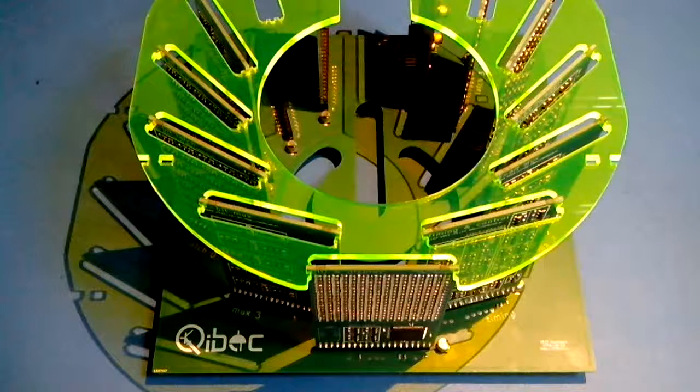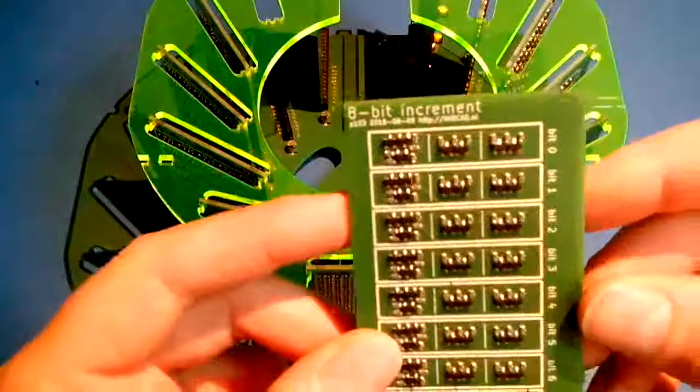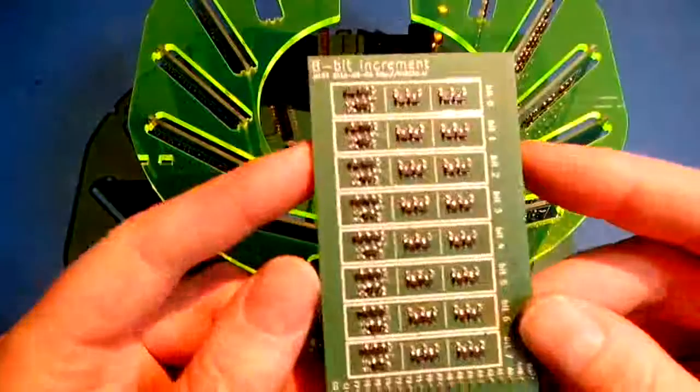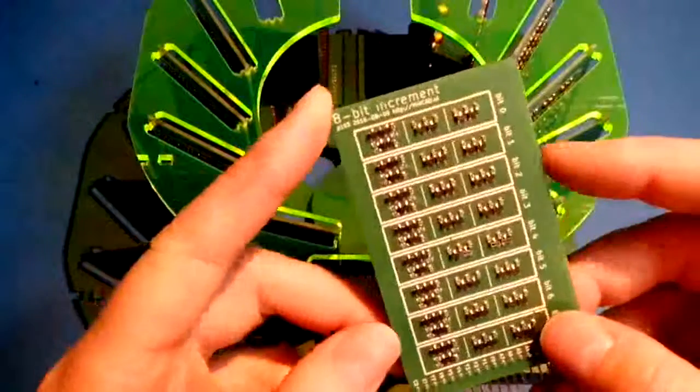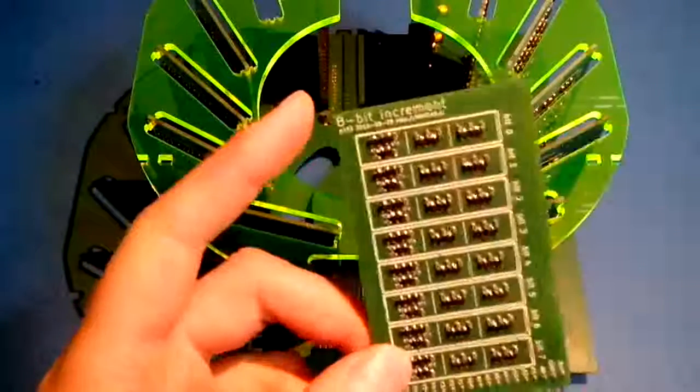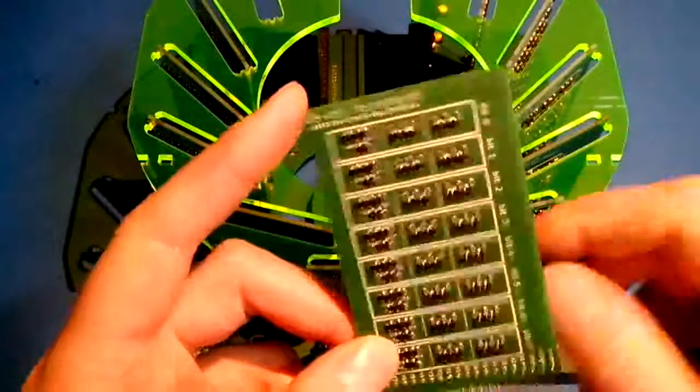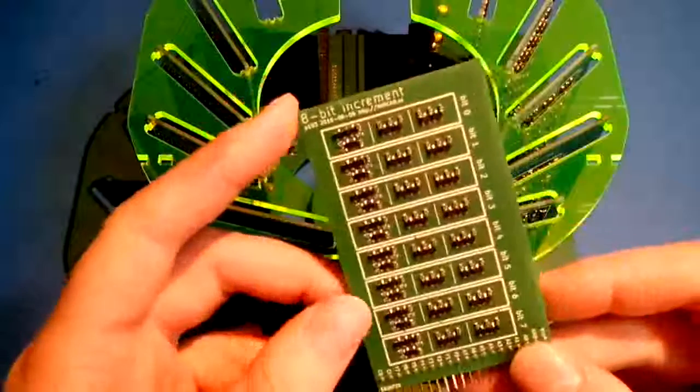Hello, this is a video about the Qibec 1-bit 1-instruction transistor CPU that you can see here. In this video we'll talk about the 8-bit increment module, which you can see here. And in this CPU there are two of such modules, and together they form the 16-bit increment unit used for incrementing the program counter to prepare for the next instruction.